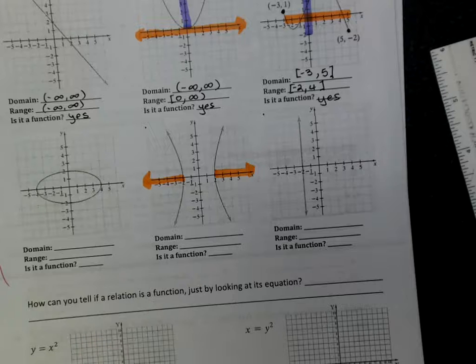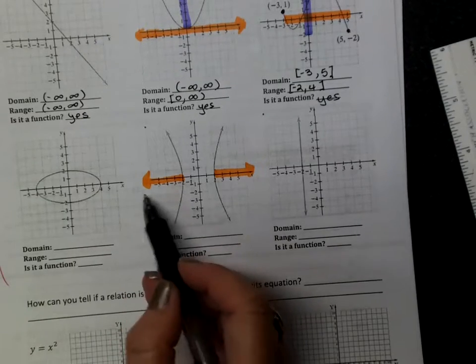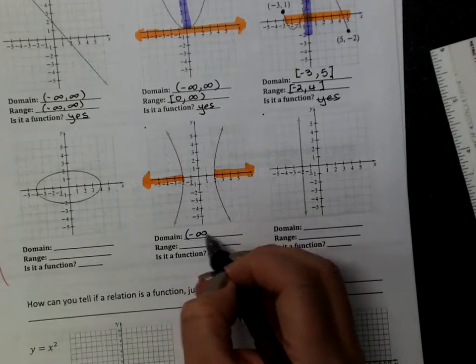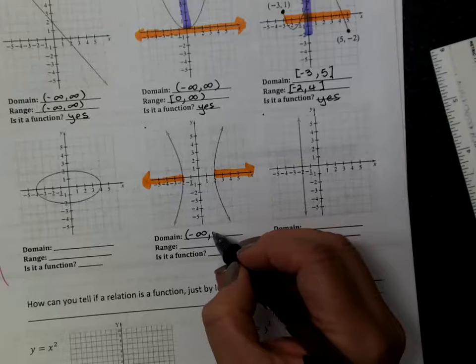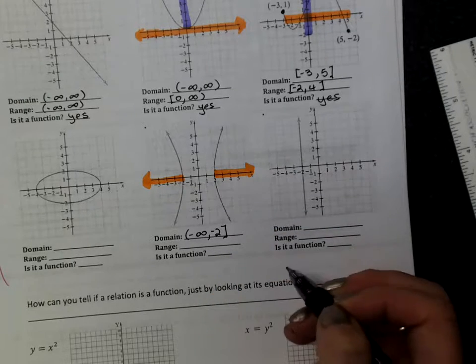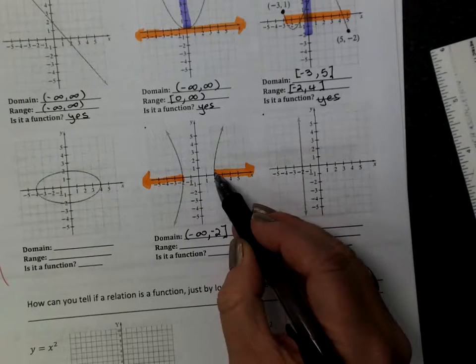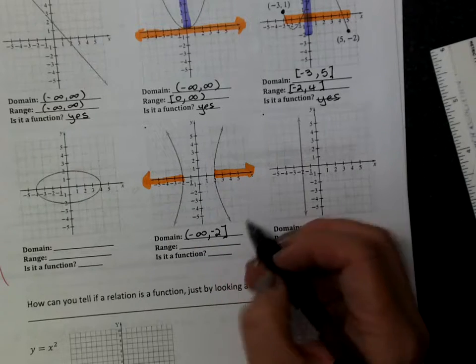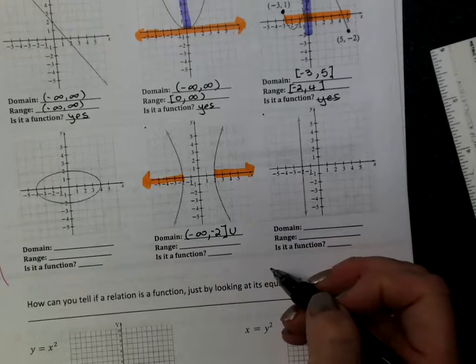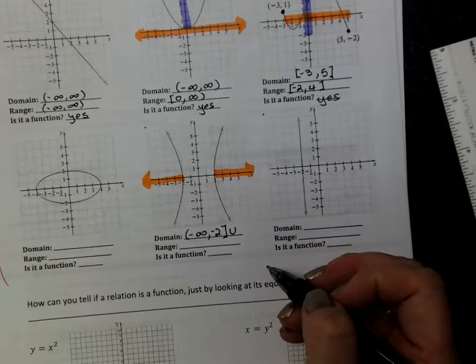This domain has 2 intervals, but they're all part of the same domain, so we glue them together with the u. The first interval, always going smallest to greatest, starts at -infinity, goes up to, includes -2. Then we take a jump. None of these in-between x values are included in the domain, but I put a u to say union. You know, I'm not done yet.